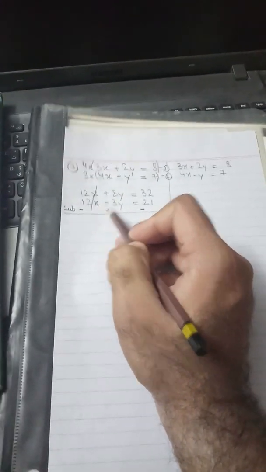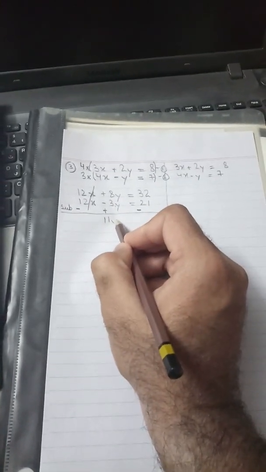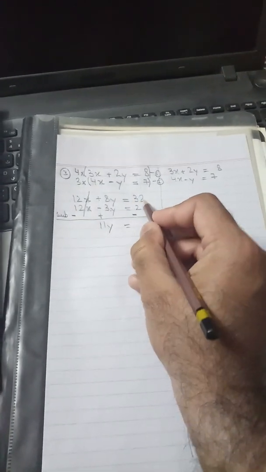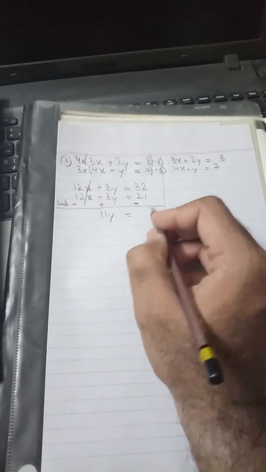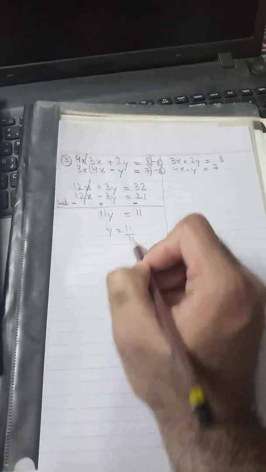8y plus 3y is 11y, and 32 minus 21 is also 11. So on solving, I got y equals 11 upon 11, that is y equals 1.